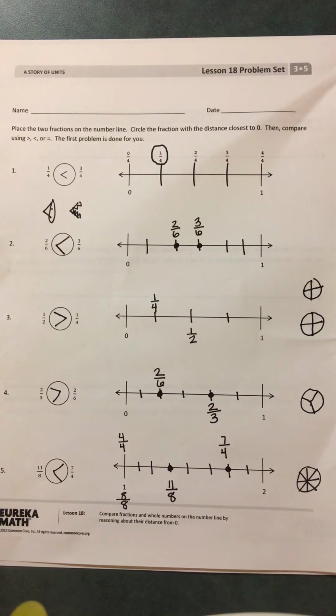Okay guys, this is the first page. I'm going to go ahead and stop the video here and then do a separate video for the back page.